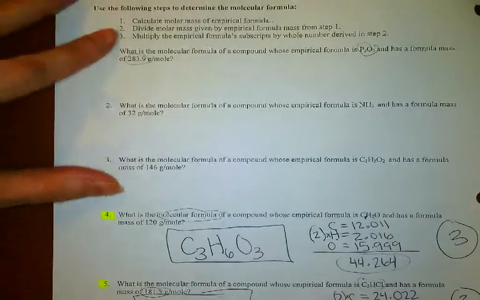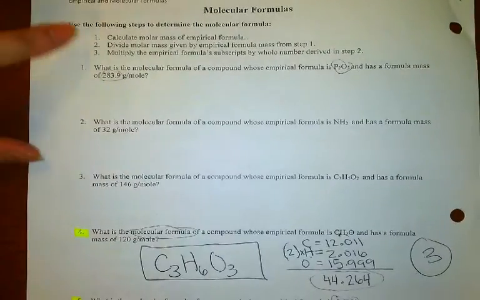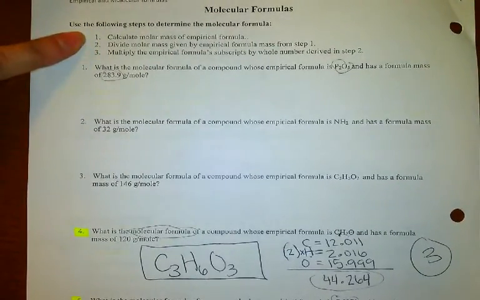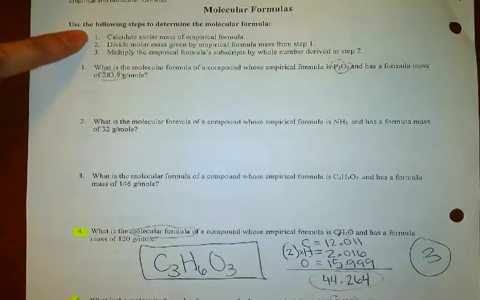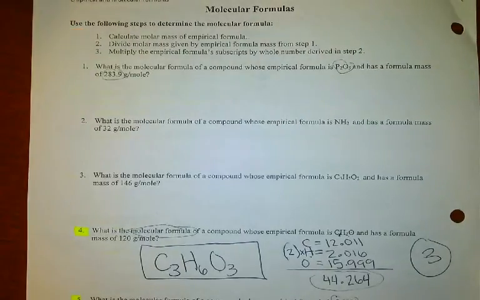Okay? So that's what y'all should have done for 1, 2, and 3. You are going to have to memorize these 3 steps. There will be questions like this on your exam, but we won't give you the steps. Okay? Great job today, y'all.